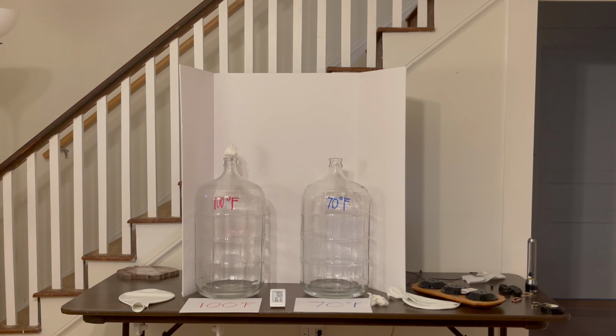I need to point out that since there's 500 grams of distilled water in each of these carboys, the relative humidity in each of these carboys is going to be close to 100% at those temperatures. But the absolute humidity, the amount of moisture, will be greater in the 100 degree F than the 70 degree F carboy.